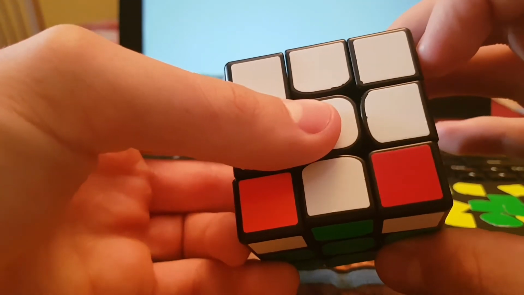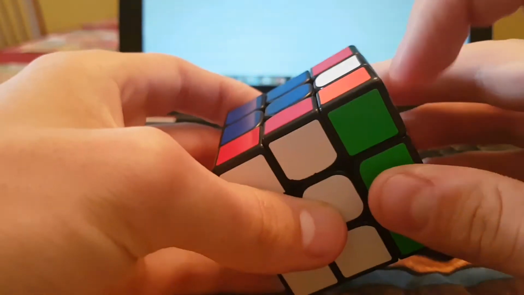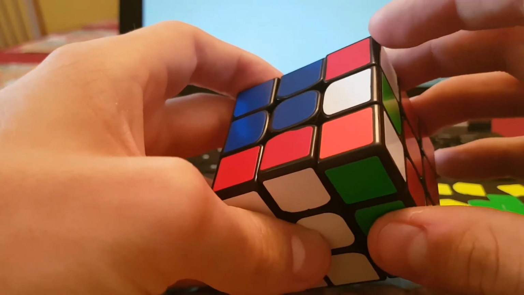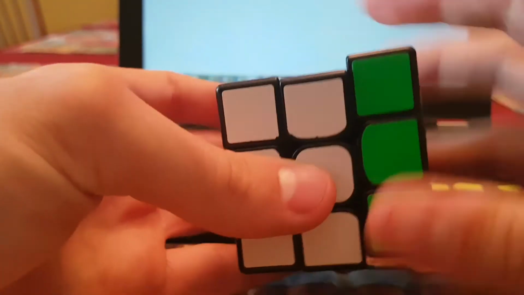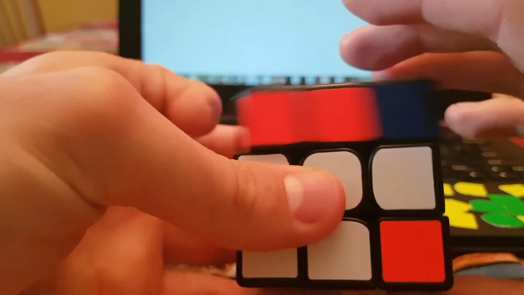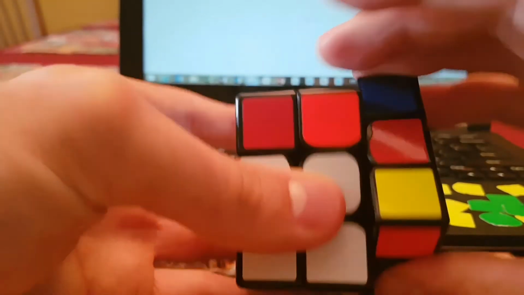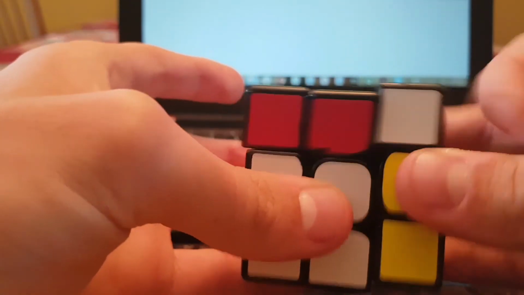And then I would probably, because my hand's like this, I would do an F prime into that. And then this alg, when they're like the headlights, it's just, and back anti-synced or anti-synced doesn't really matter. U2, and then whichever one you didn't do the first time.